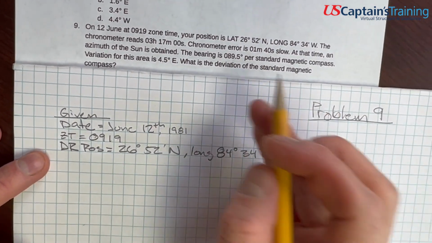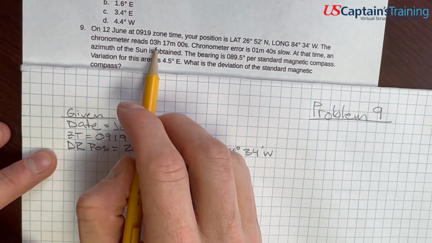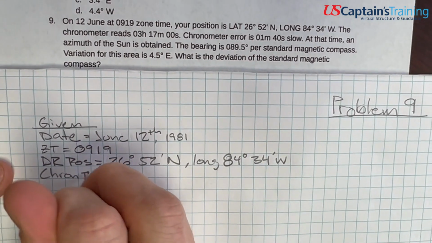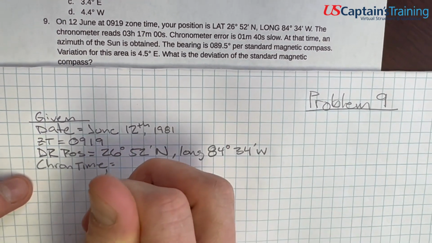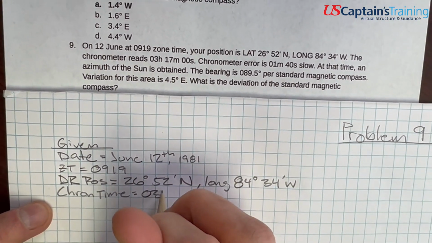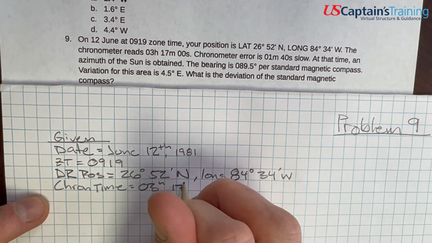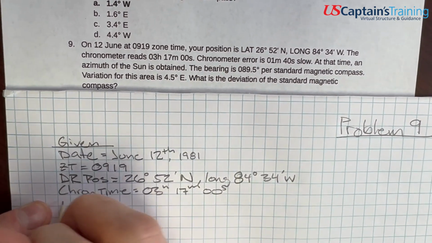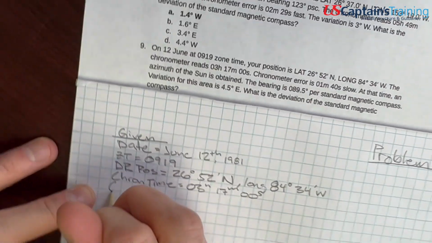And we're given the chronometer time. So the chron time is 3 hours, 17 minutes, 0 seconds. And we're given the chron error.